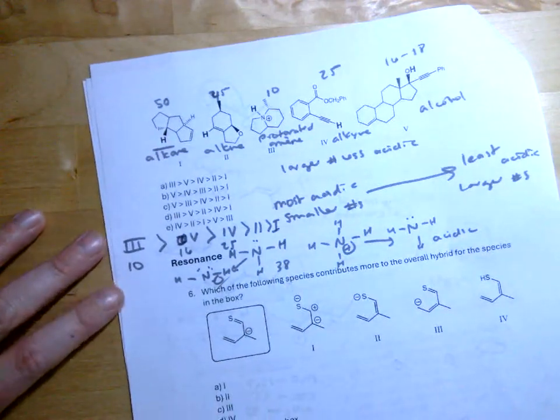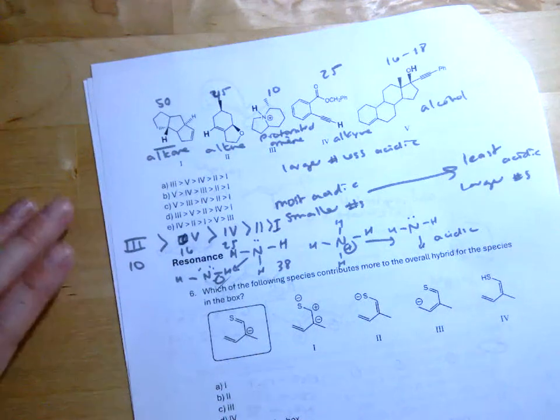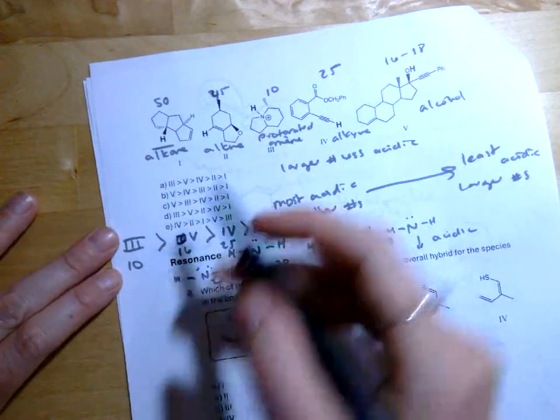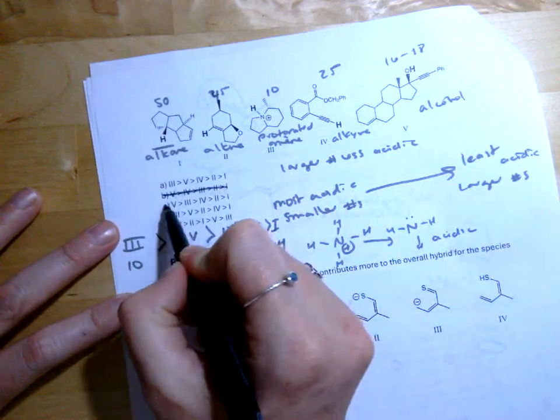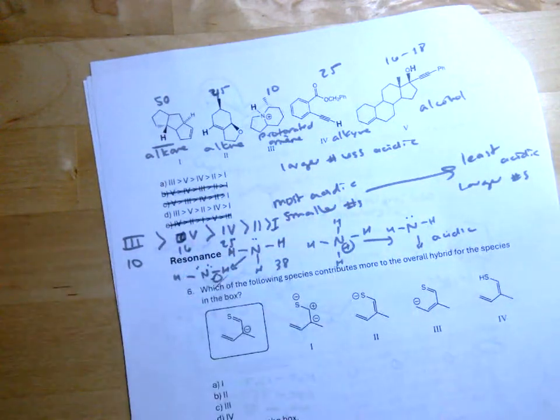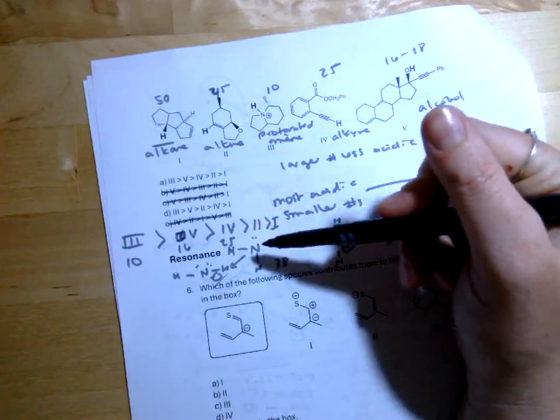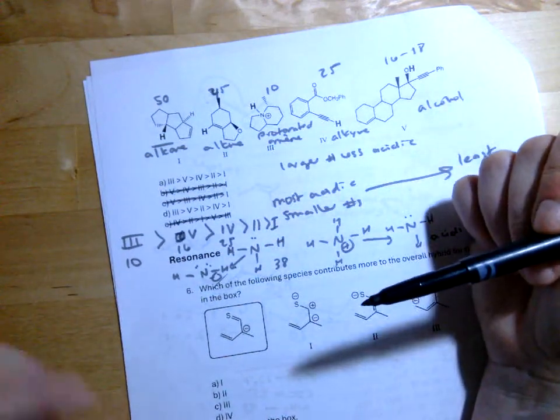And if you're doing multiple choice questions and you're not sure of anything other than, I'm pretty sure this one, because that's positively charged, is going to be the most acidic, that lets you get rid of 3 answer choices right off the bat, and you're down to a 50-50 chance of getting the answer right.